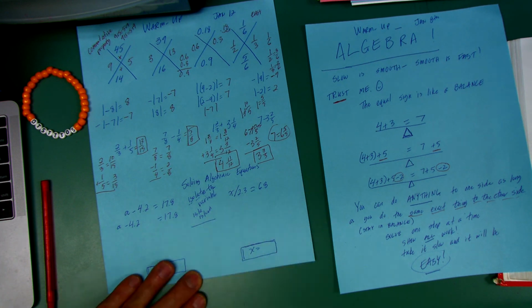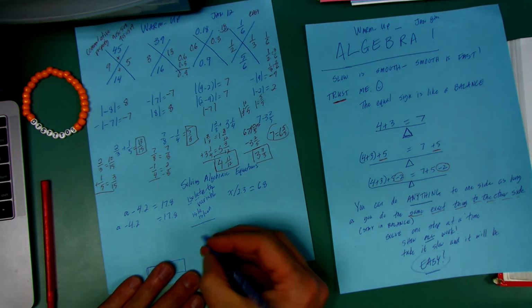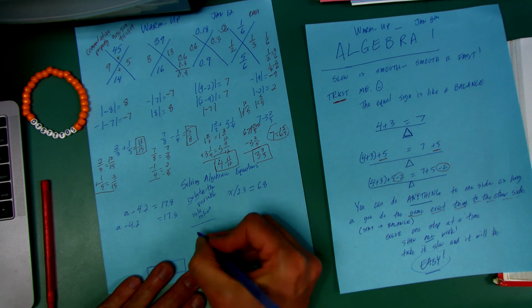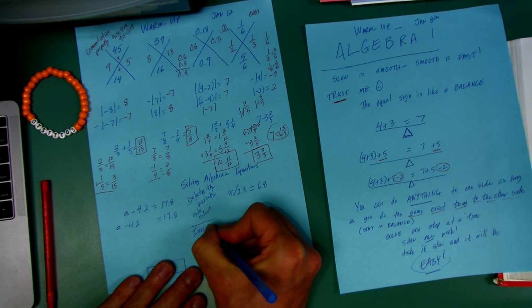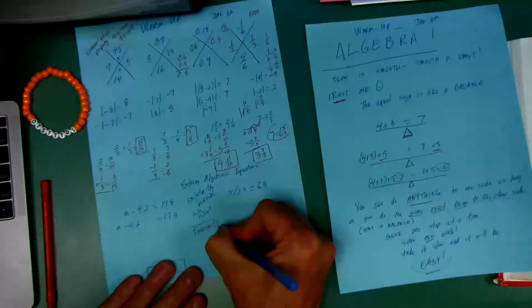So the first step is isolate the variable. And then you're saying, okay, how do I do that? I got to get rid of something. What am I getting rid of? And how do I get rid of a minus 4.2? Well, you do what's called the inverse operation, right?